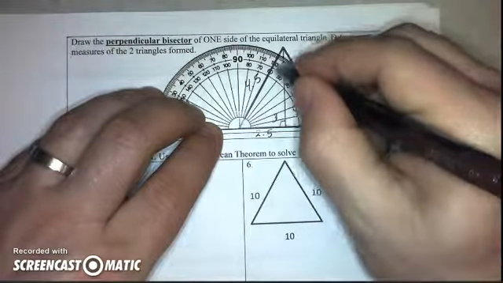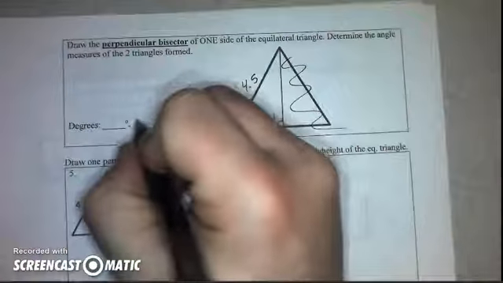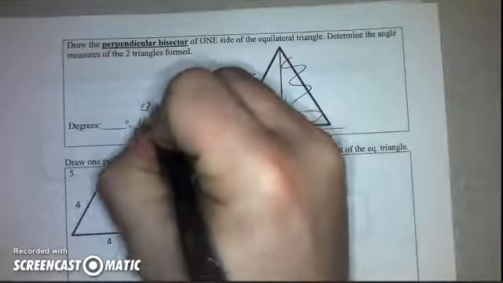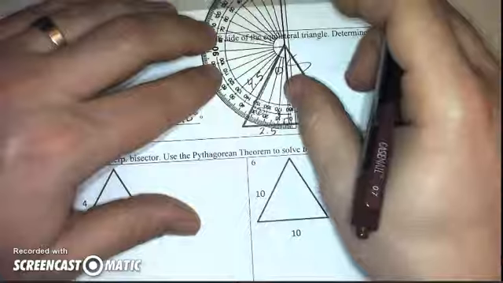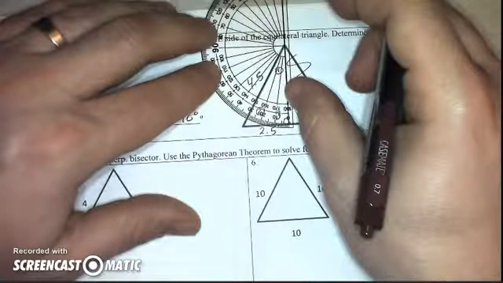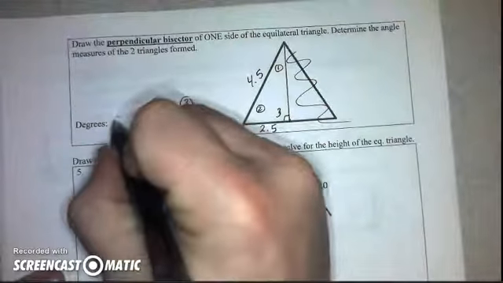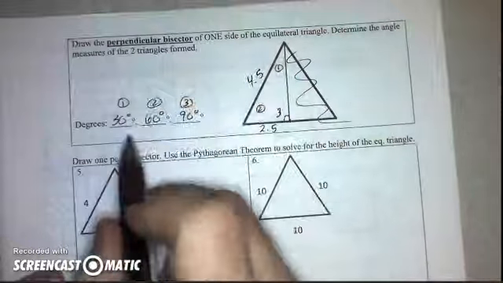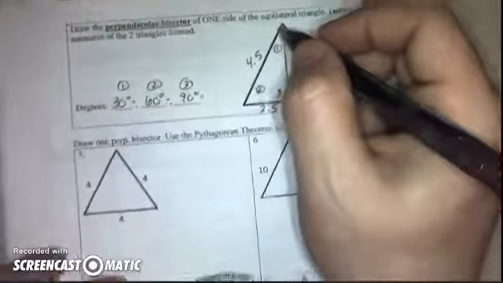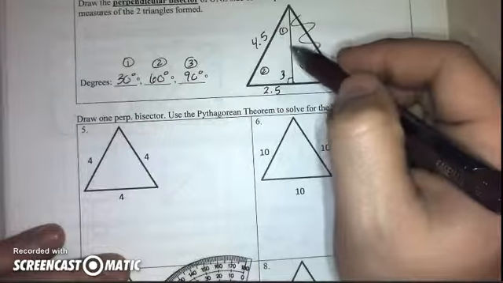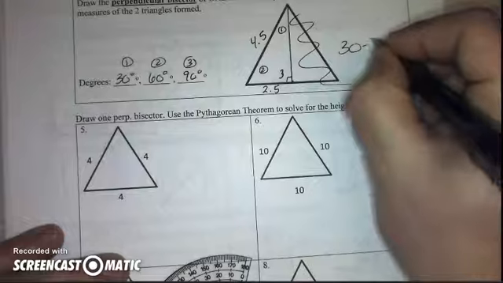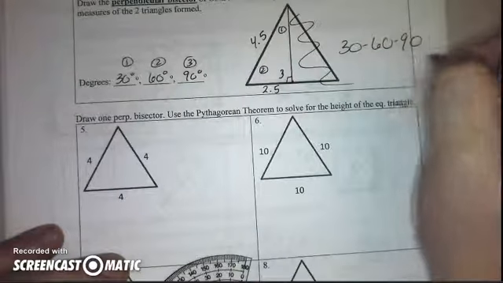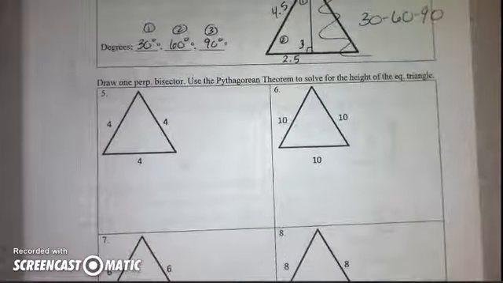this angle is 60 degrees. Call that angle 2. And angle 1 at the top is 30 degrees. So we get a special right triangle when we take half of an equilateral triangle called a 30, 60, 90 special triangle.